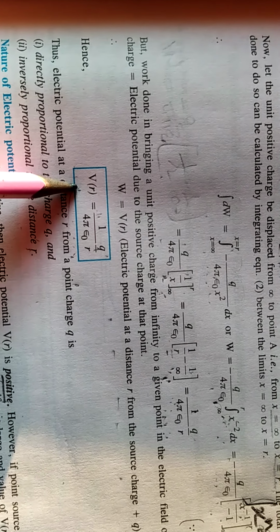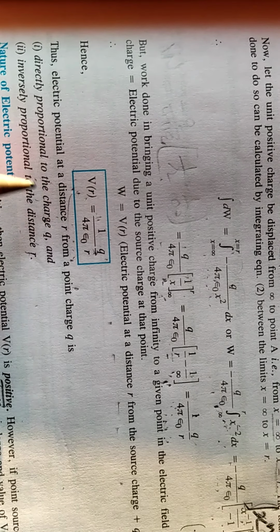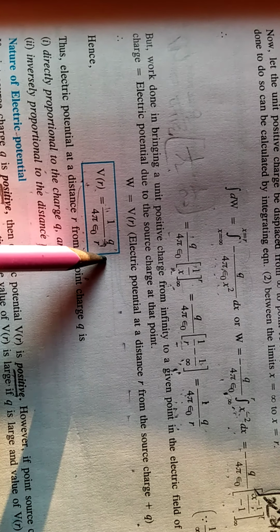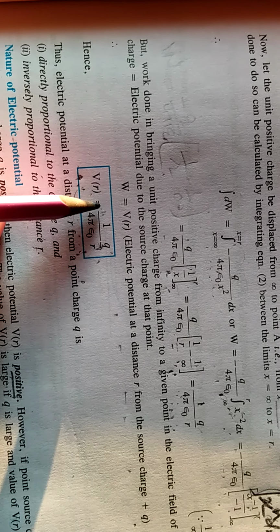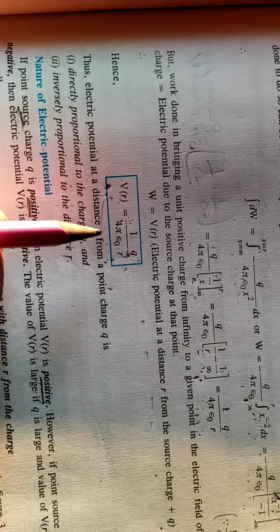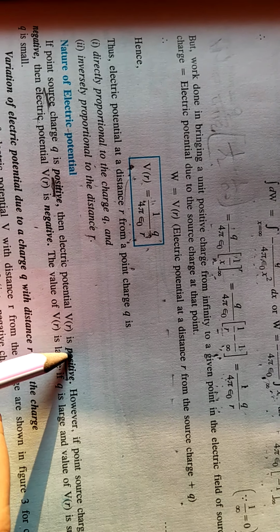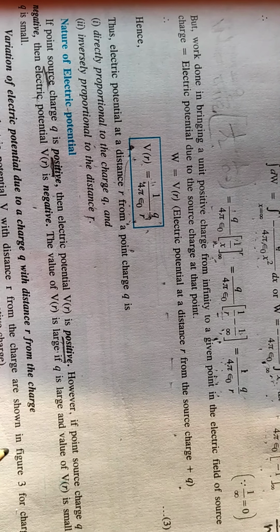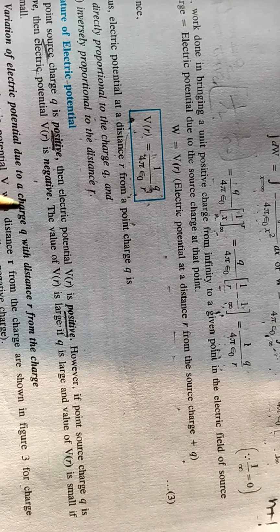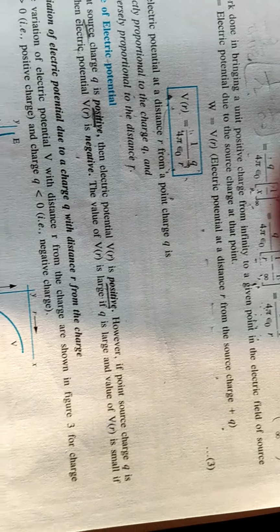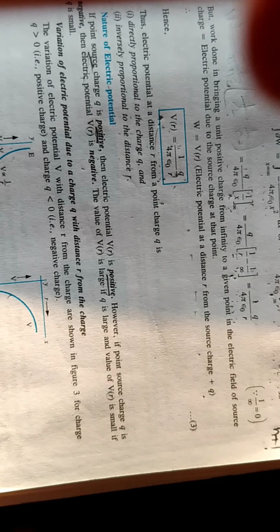Now this potential is directly proportional to the charge Q and inversely proportional to r. The more the charge, the more the potential. The more the distance, the less the potential. And look here, the value is coming out to be positive. That means for a positive charge, the electric potential is positive. Whenever there is a repulsion between the two charges, the potential comes out to be positive, and if Q is negative, then since the test charge is always positive, there will be a force of attraction and the potential comes out to be negative.